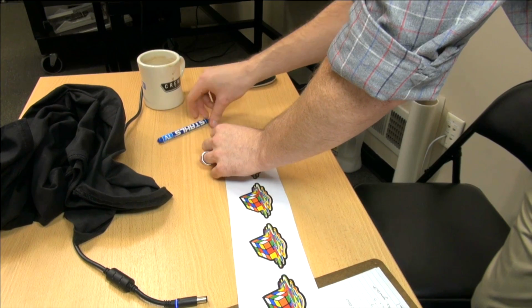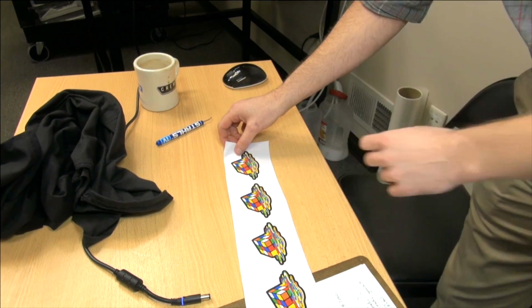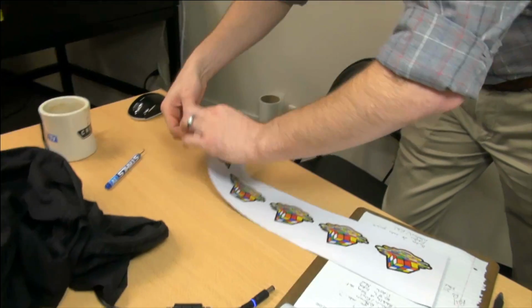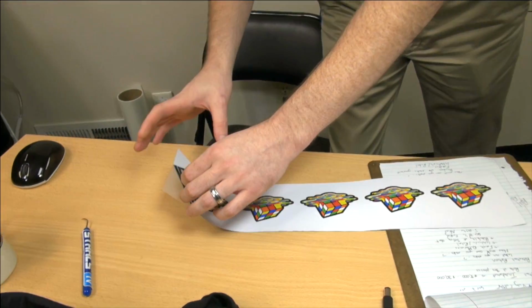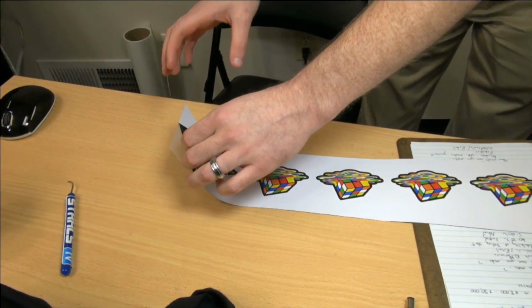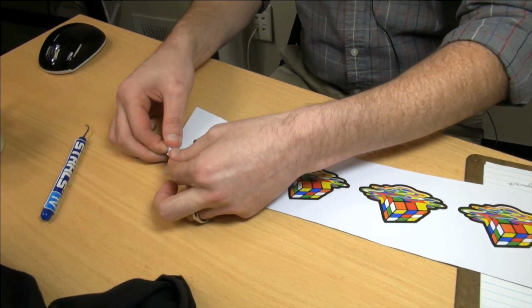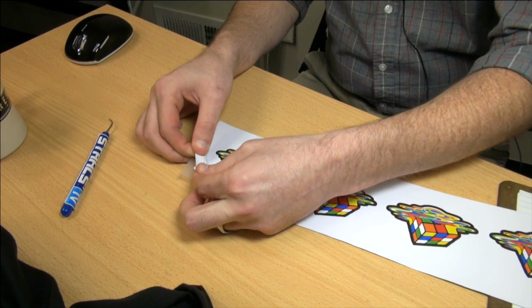Now our go-to material for t-shirts is actually called Express Print. And with Express Print, I could take this corner and just rip away. I'm not going to do that with this Tech product because it is thinner. And as you can see, it's stretchier than the Express Print.